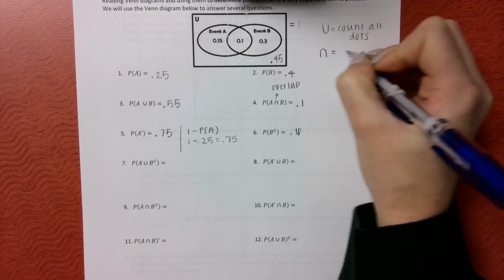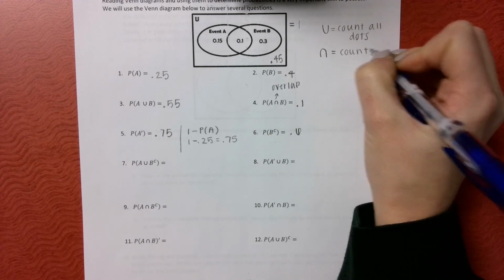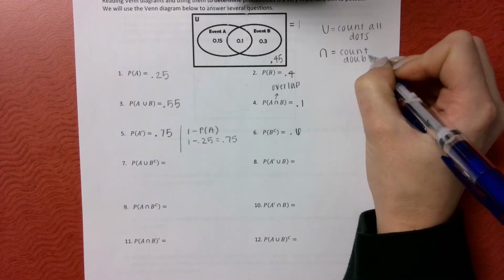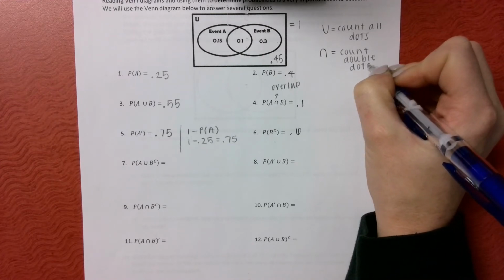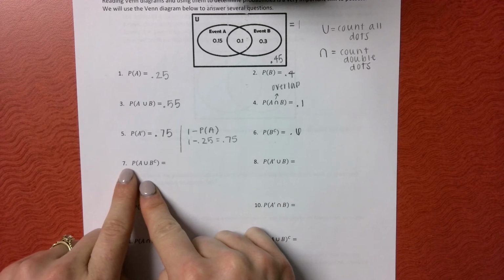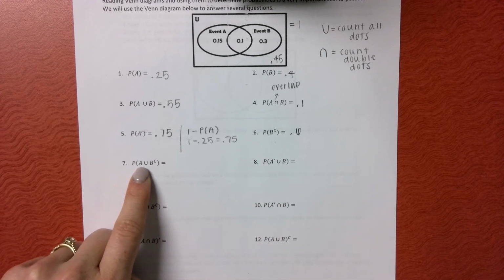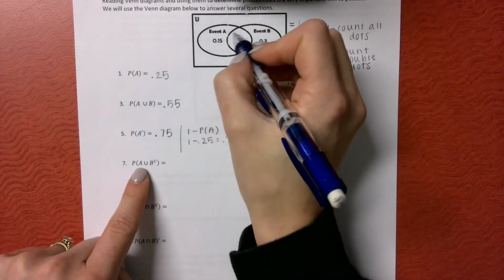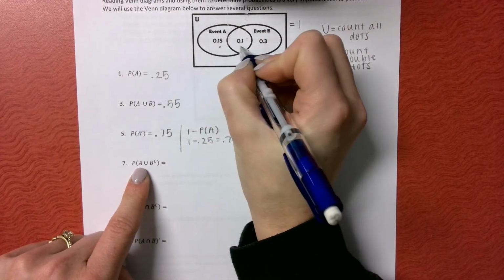Anything that's an and, I'm only going to count double dots. Ors, I want to include anything that's talked about, and it's only looking at the overlap. So, for example, in number 7, I'm looking for A, or it's not in B. So I'm going to start with putting dots in everything that's in A. So I would have a dot here and here.